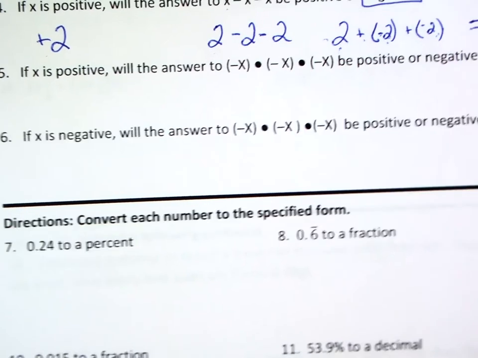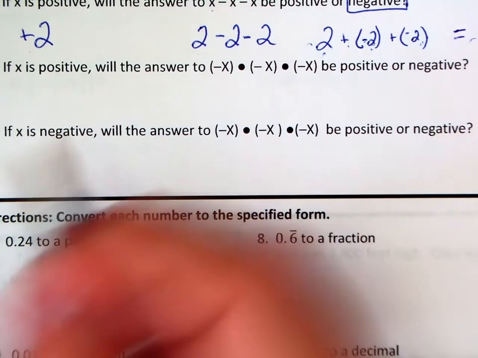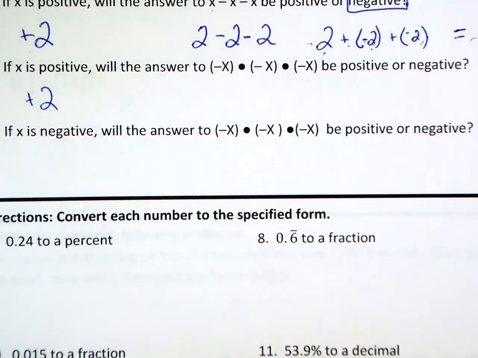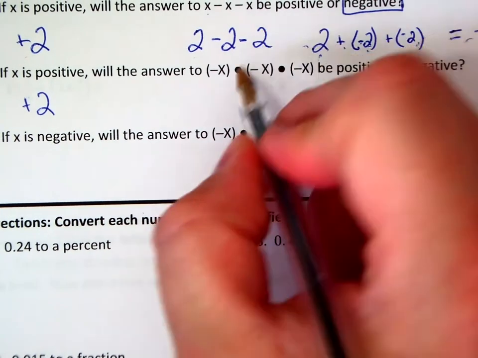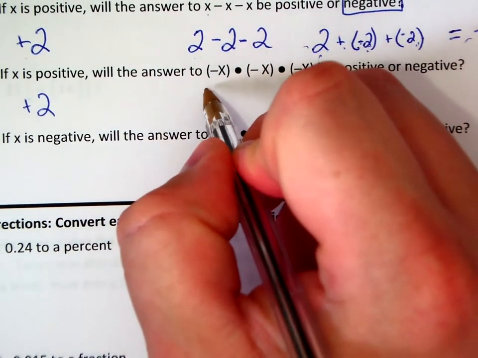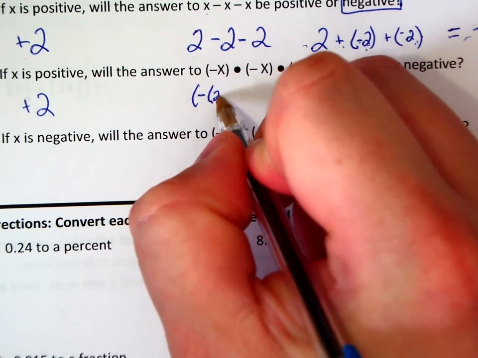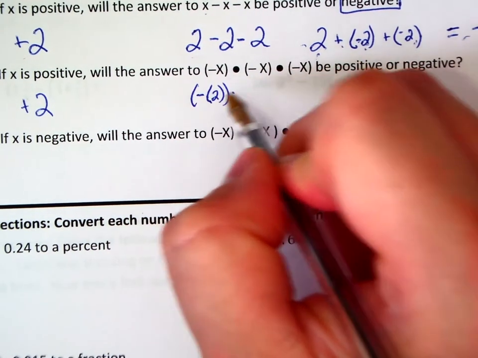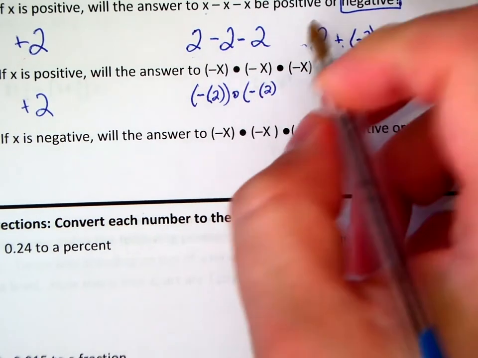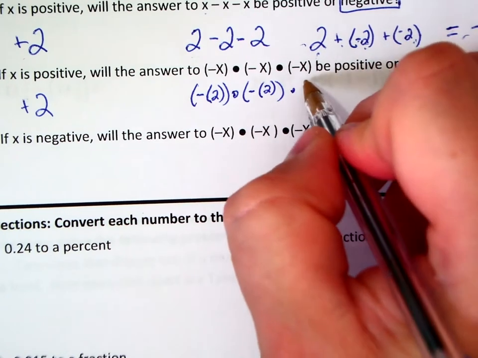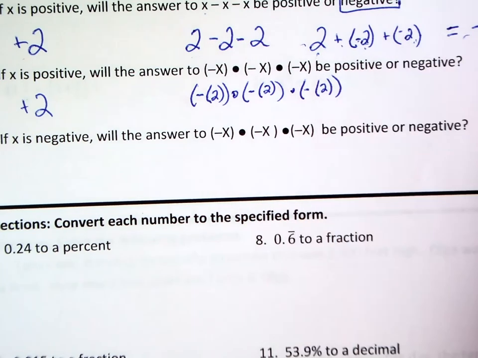Number 5, if x is positive, will this expression be positive or negative? Again, I will do a positive 2. And this one I need to be real careful of where I'm putting my number in. I'm going to have the negative value of x, my x value is 2, times negative value of x, again a positive 2, times negative value of x, a positive 2.